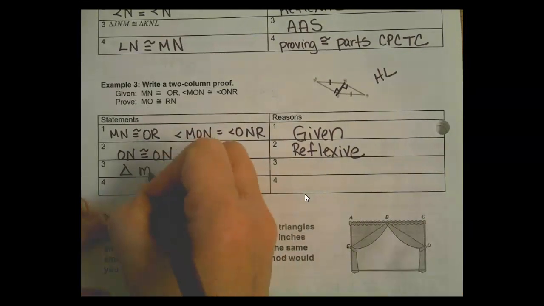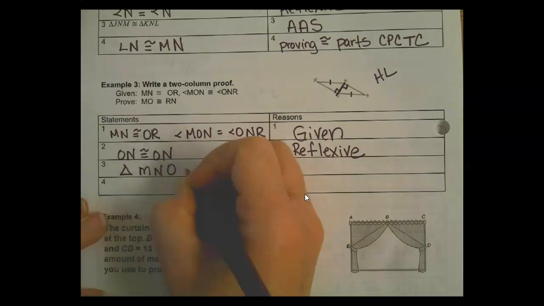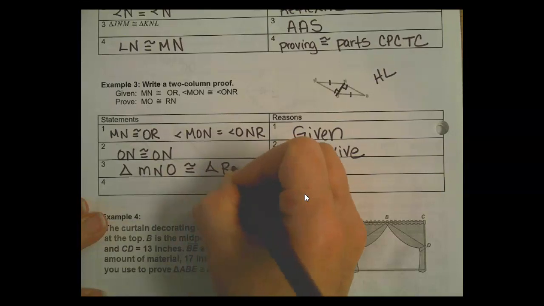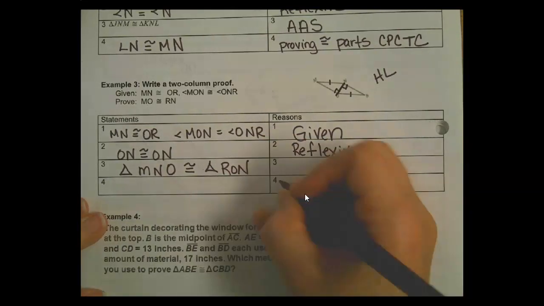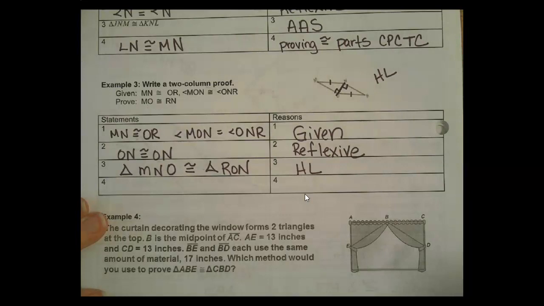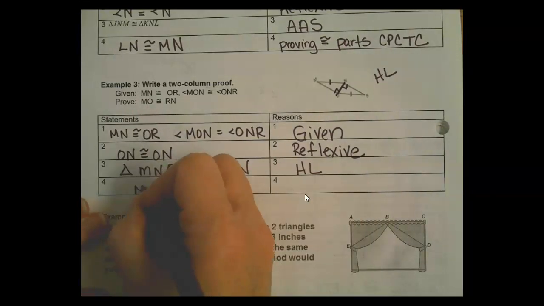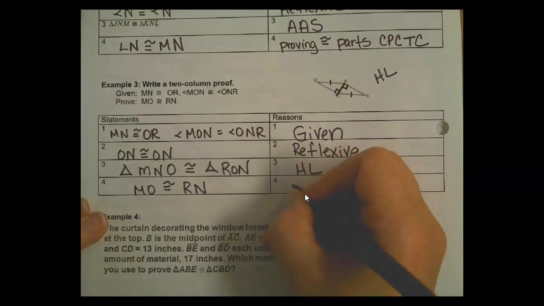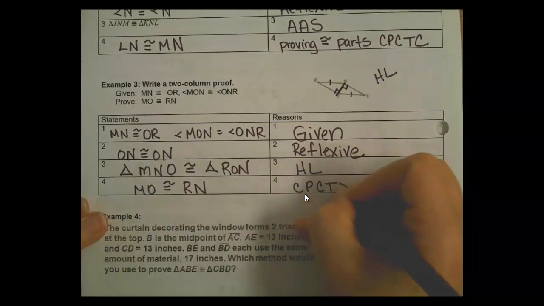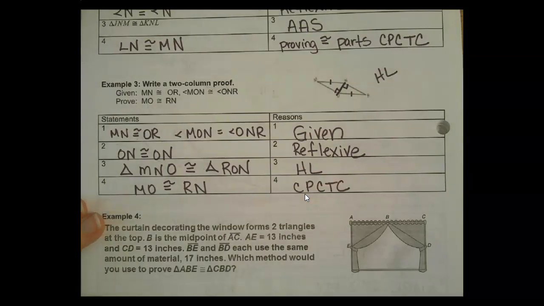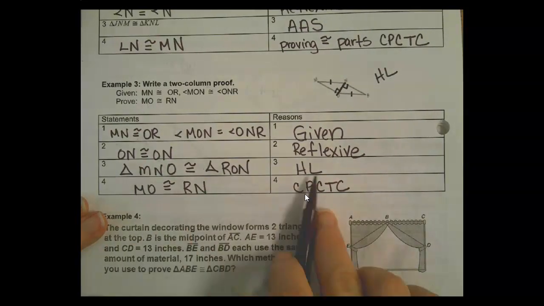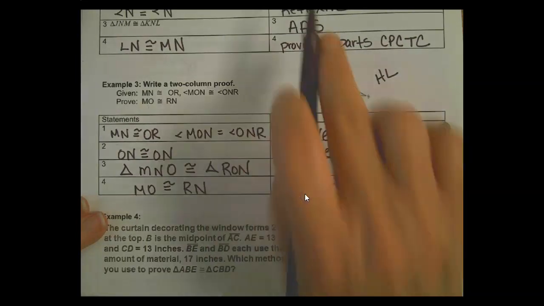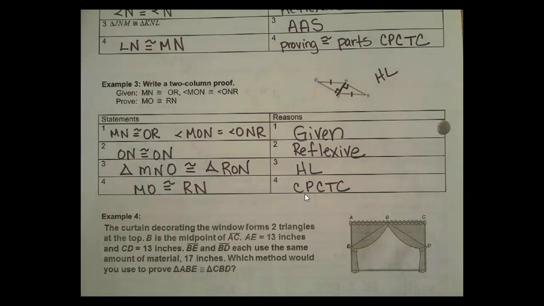So triangle MNO is congruent to triangle RON by hypotenuse leg, and therefore we can say that MO is congruent to RN because of CPCTC. Okay, so this is proving triangles are congruent. Sometimes you just don't know which way to go here.